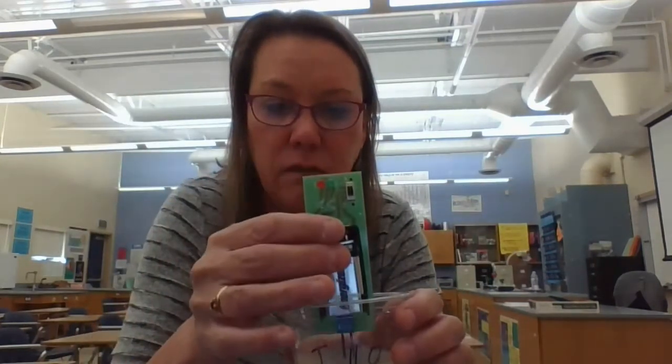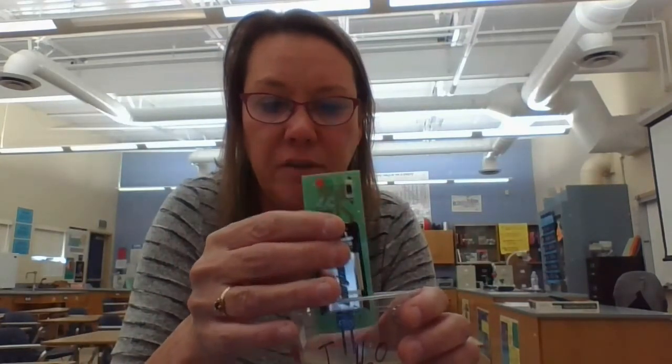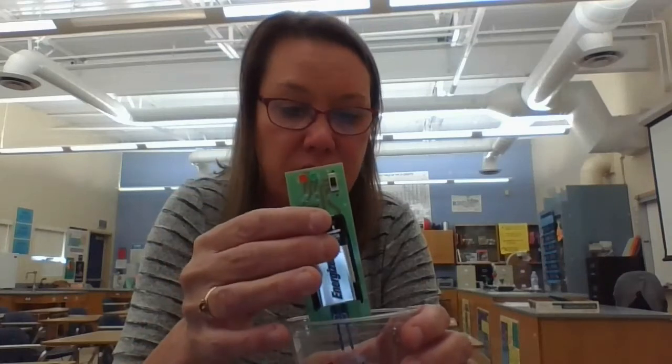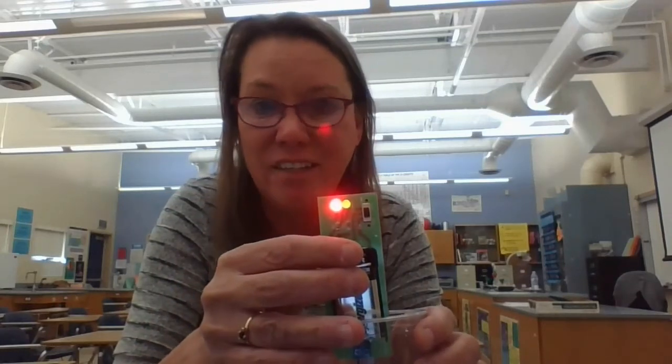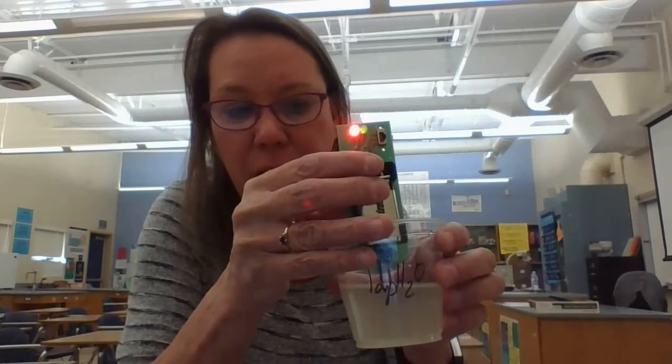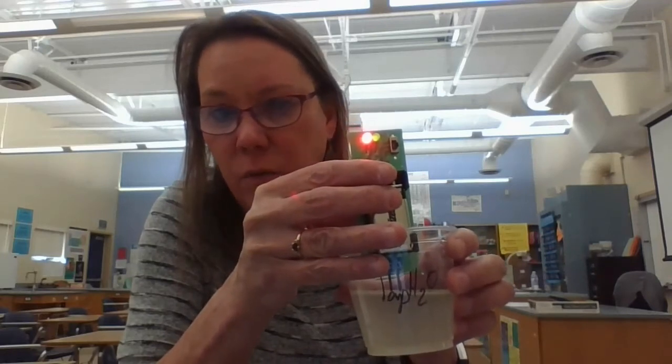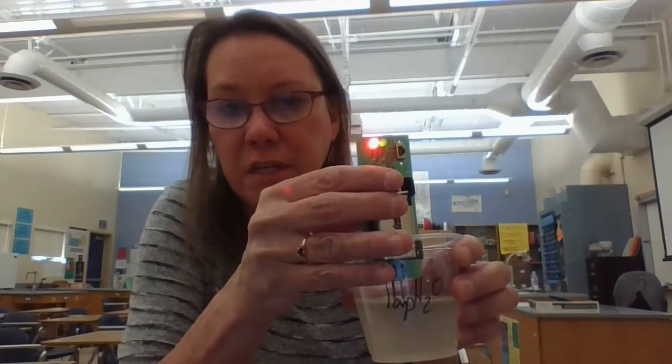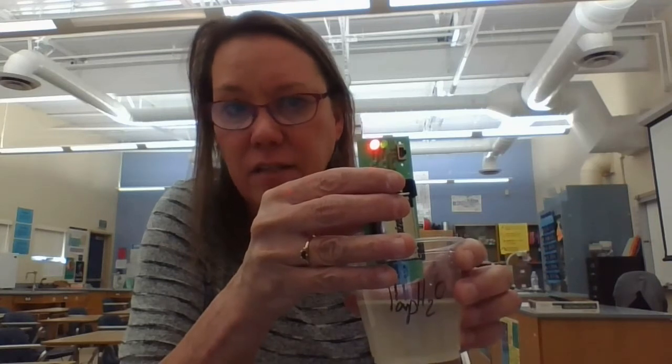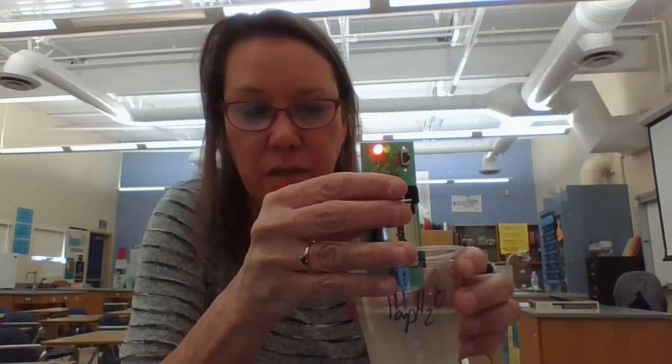The second container has tap water. This is right from the faucet. And tap water has dissolved minerals in it. And sure enough, the minerals will conduct electricity. Now, what you can't see is that at the bottom, near the metals that are in the water, it's producing bubbles. That tells me that electricity is being conducted, so I can see bubbles.